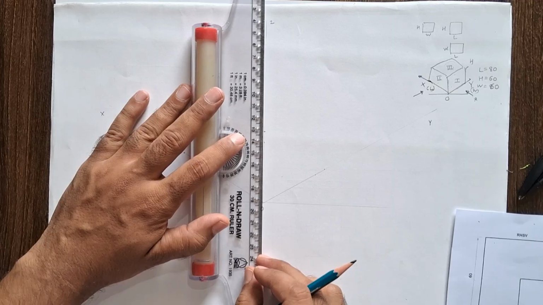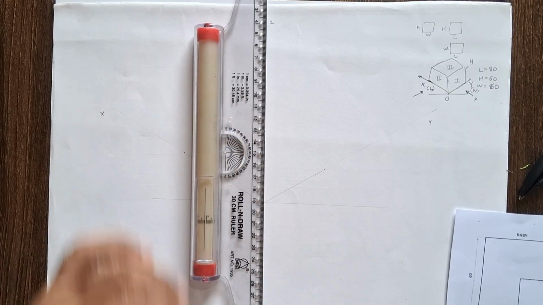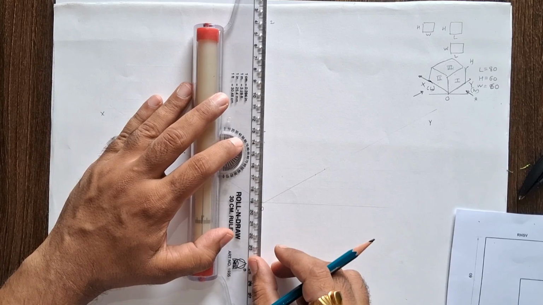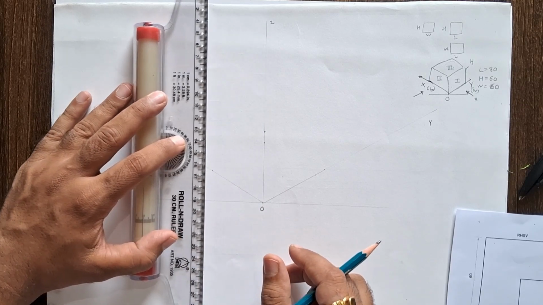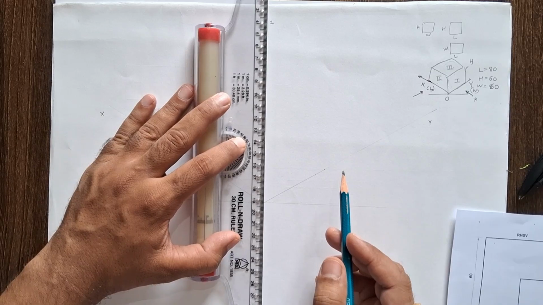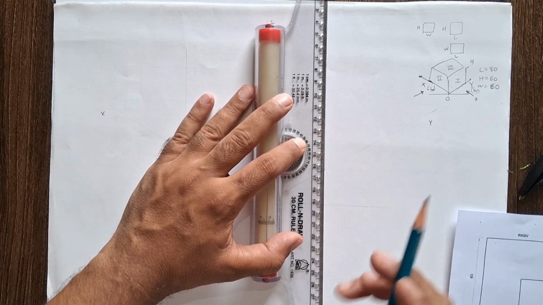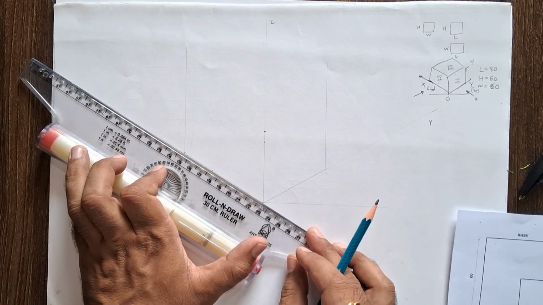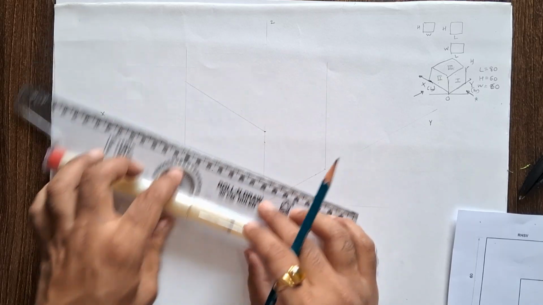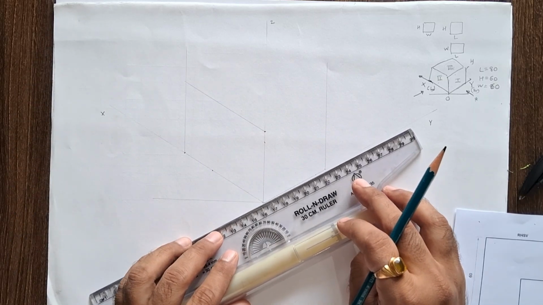Now by using roller, join the remaining two z axes. Now adjust a roller along x axis and find plane second.